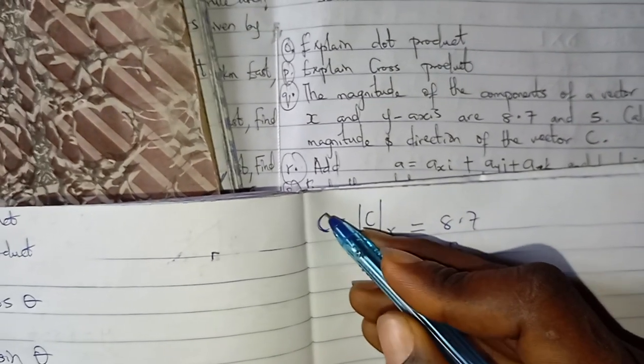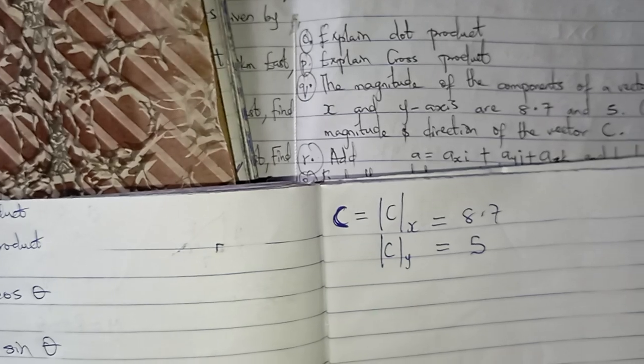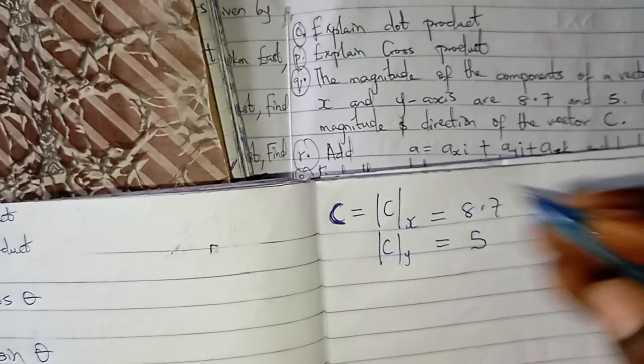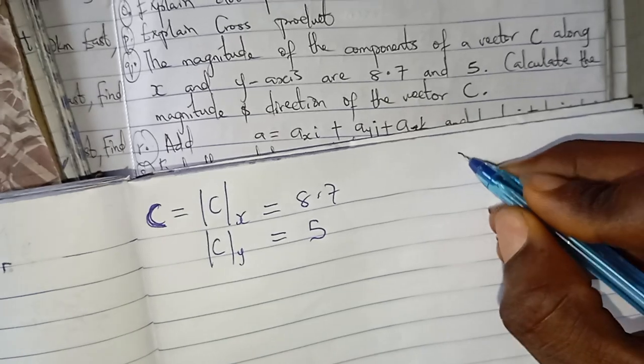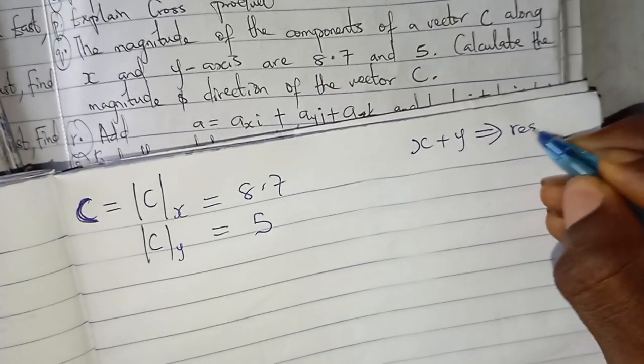And it wants us to calculate the magnitude of this vector C. When they say we should calculate the magnitude, that is the total magnitude. The sentence is saying add up x and y, and adding up vectors gives what we call the resultant.